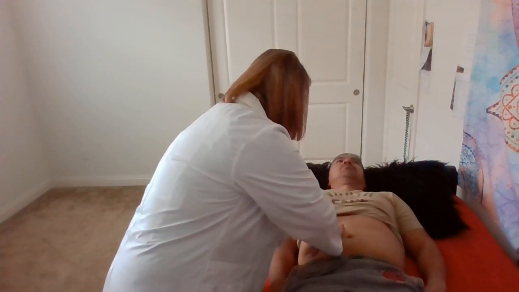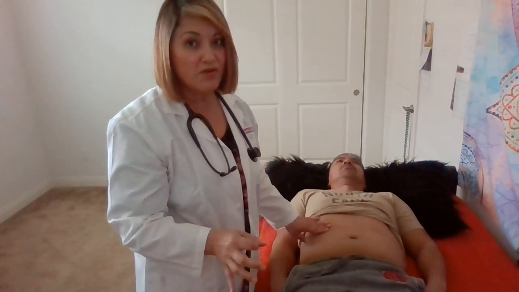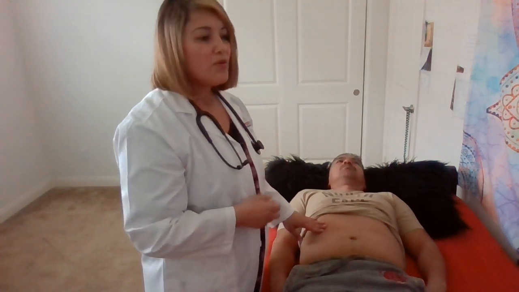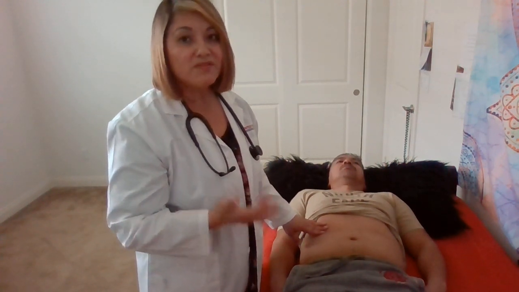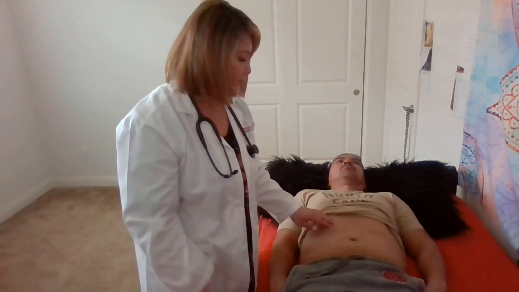Make sure there's no pain. And I did feel that liver border, which is good. It's normal to feel the liver border. And there was no pain elicited, which means that the Murphy sign was negative. So we don't have any concern of any gallbladder, any cholecystitis issues.